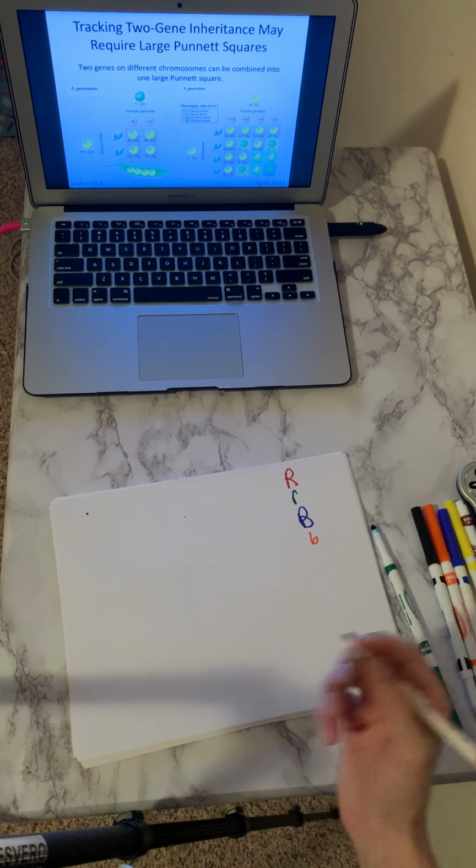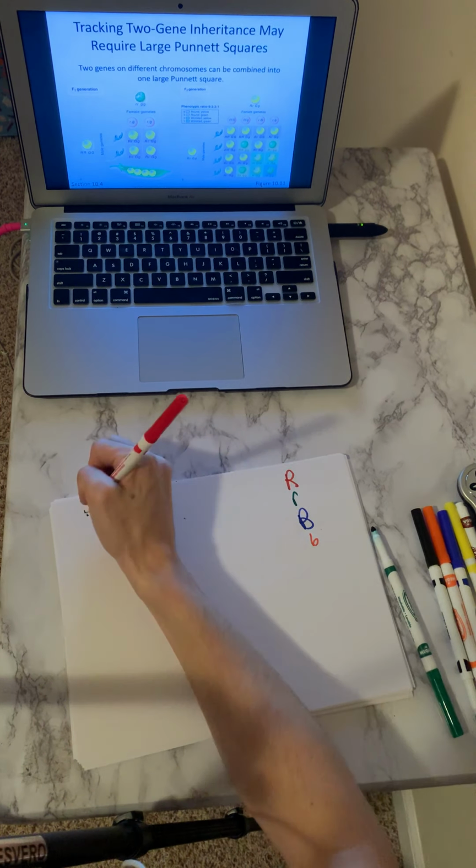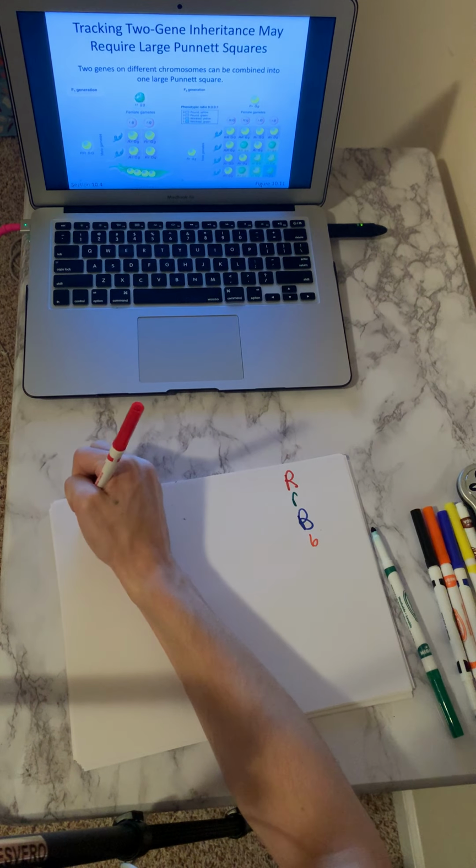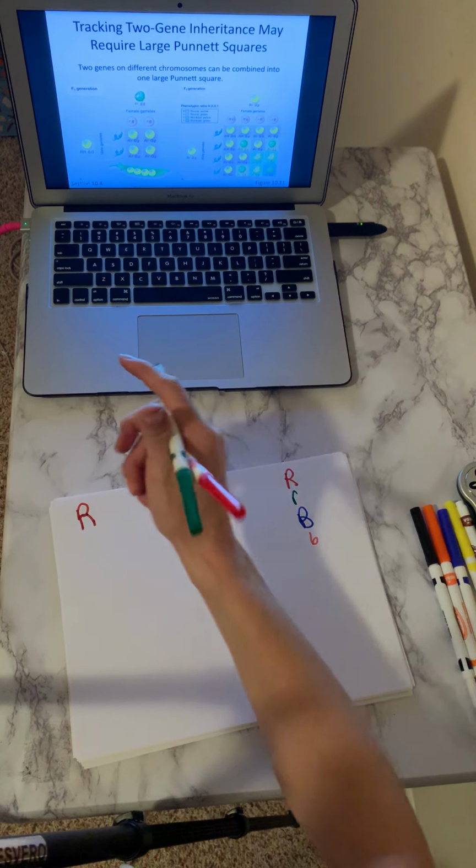So let's go ahead and write that out. Organism 1 we know is heterozygous, I told you. So heterozygous for trait 1 is going to be big R, little r.